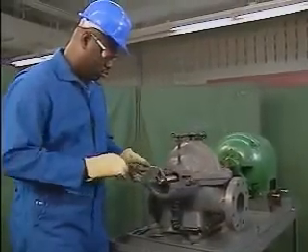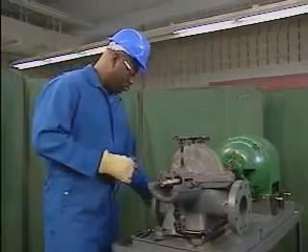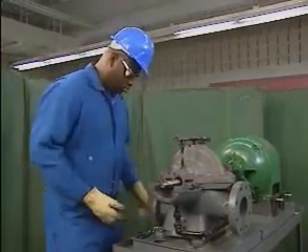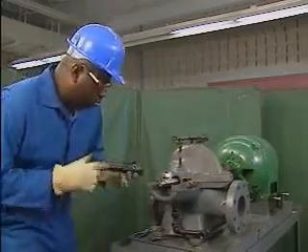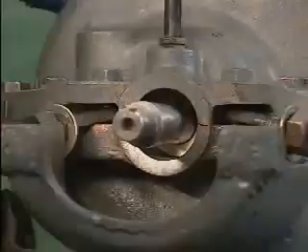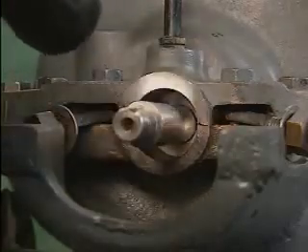Once the lantern ring has been removed, the mechanic uses the packing puller to remove the rest of the packing. After all of the packing is removed, he checks the stuffing box, the shaft, and the old packing for signs of damage. If there is any damage, it should be brought to the attention of a supervisor.